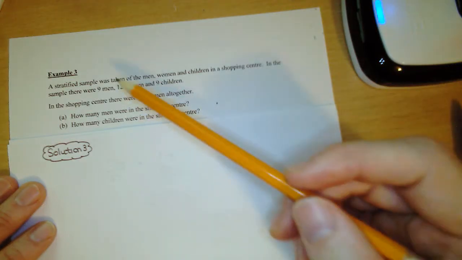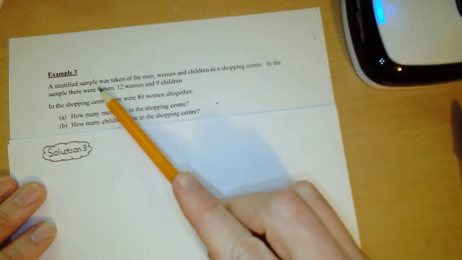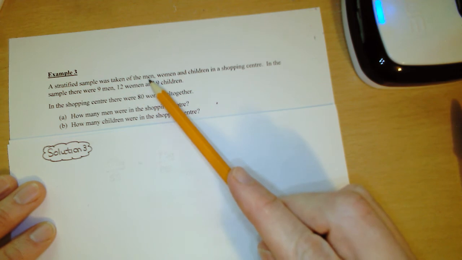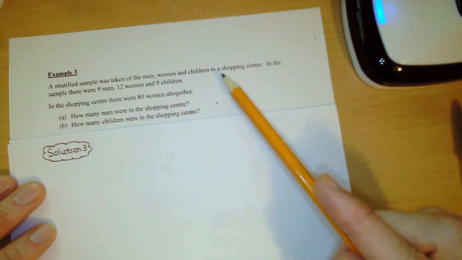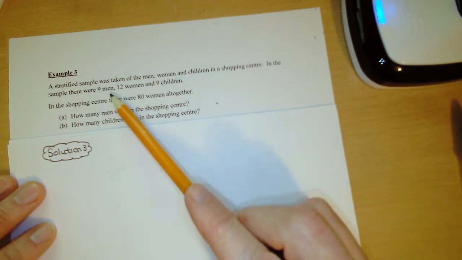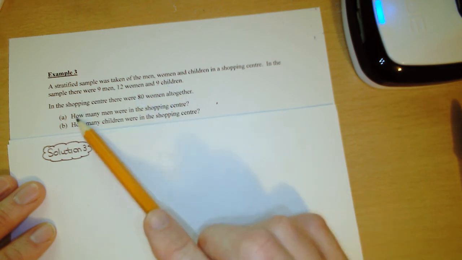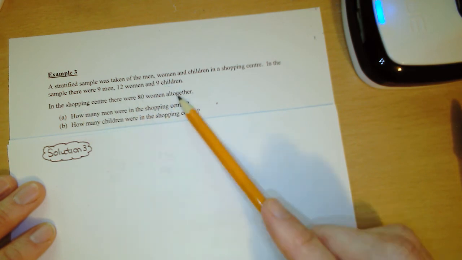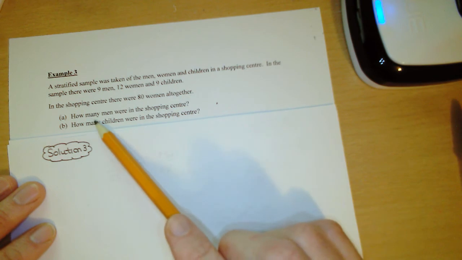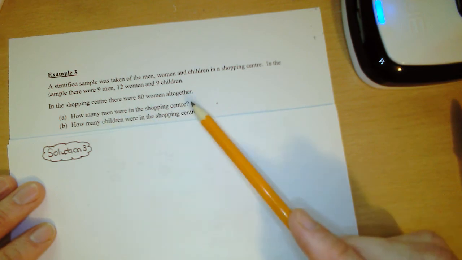We're now going to look at example 3 on sampling. It says a stratified sample was taken of men, women and children in a shopping centre. In the sample there were 9 men, 12 women and 9 children. It says in the shopping centre there were 80 women altogether. Part A says how many men were in the shopping centre.